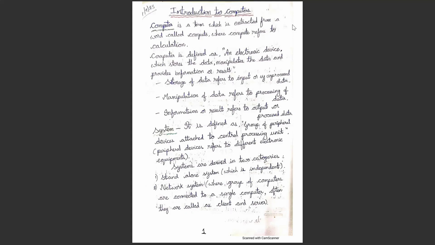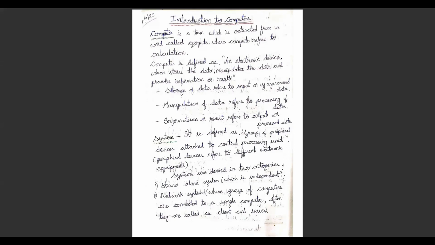To start with, in this C language, I'm going to explain introduction to computers. So first, what is a computer? Computer is a term extracted from the word compute, where compute refers to calculation. Computer is defined as an electronic device which stores the data, manipulates the data, and provides the information or a result in terms of your output.